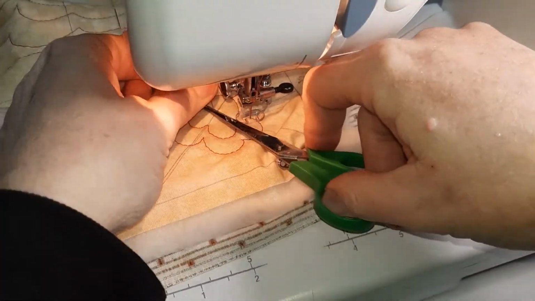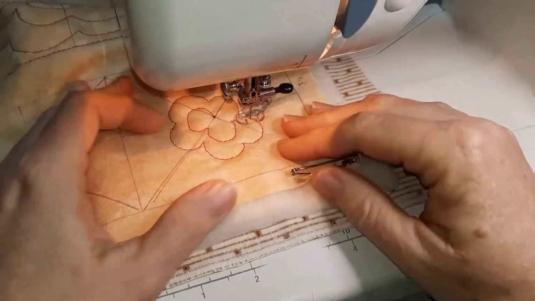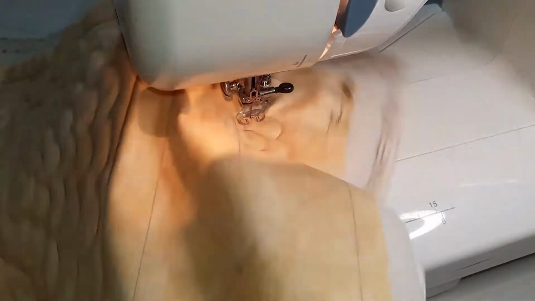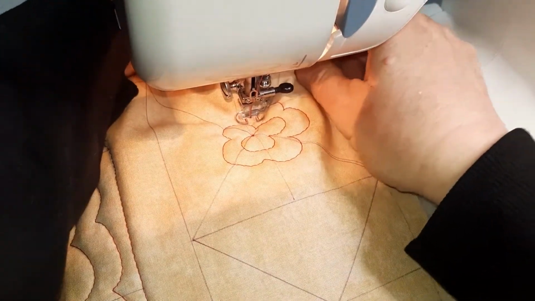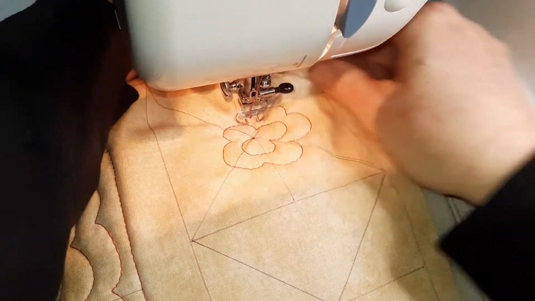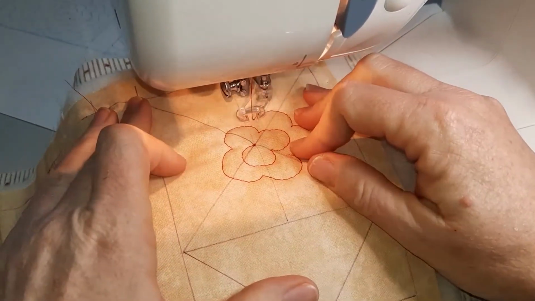Get rid of those threads out of the corner, because sometimes you can get them caught up in the hopping foot and then they get in the way and it's just rather annoying. I'm actually going to get rid of this safety pin in the corner as well, so the back of my foot doesn't get caught on it.